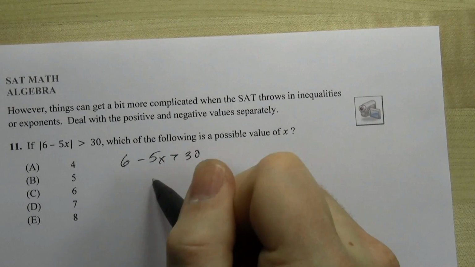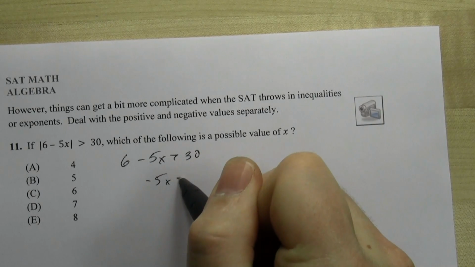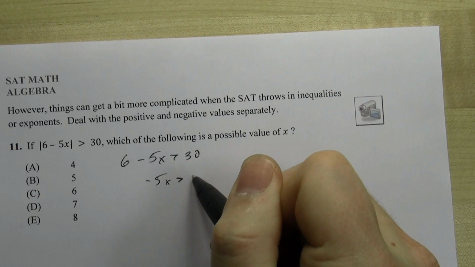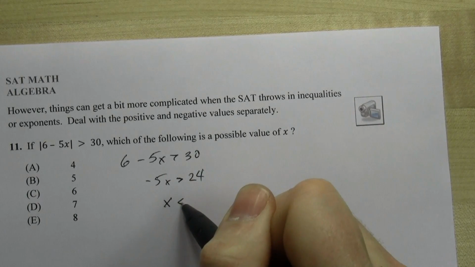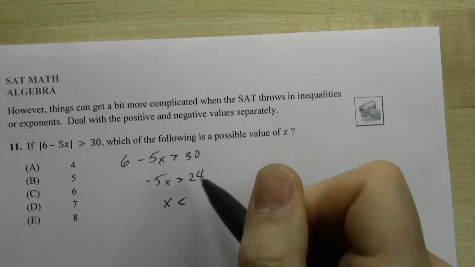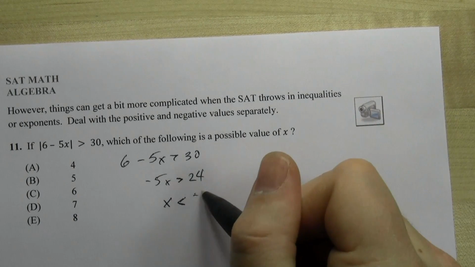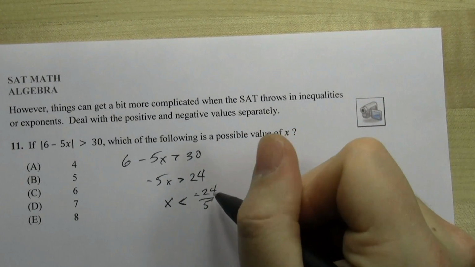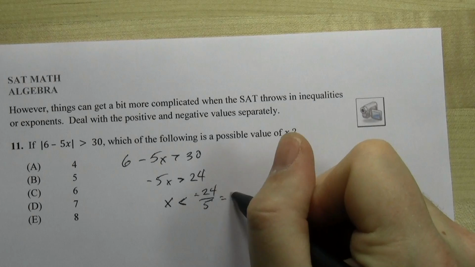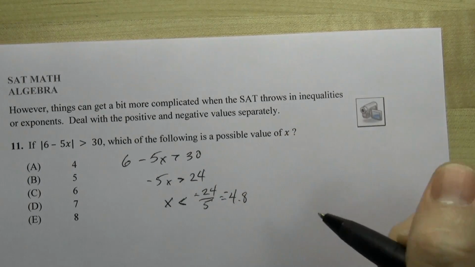Subtract 6 from both sides, I get negative 5x is greater than 24. And then I have to flip the sign because it is divided by a negative number, so x is less than negative 24 over 5, which is, let's see, negative 4.8.